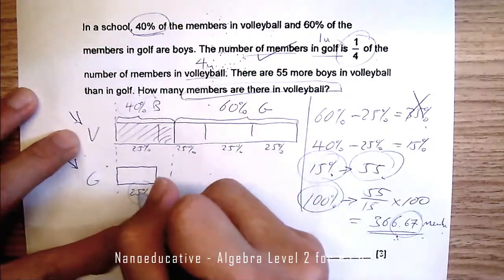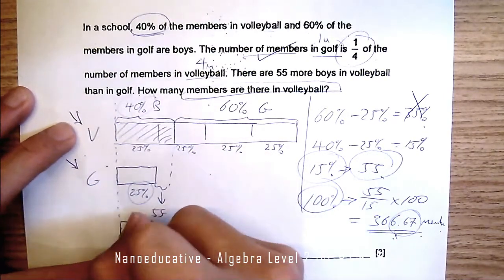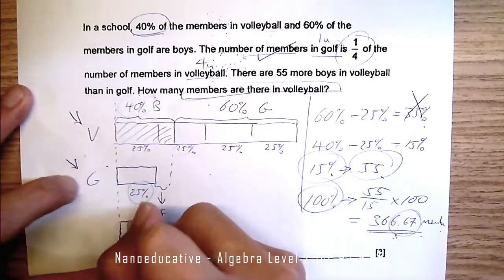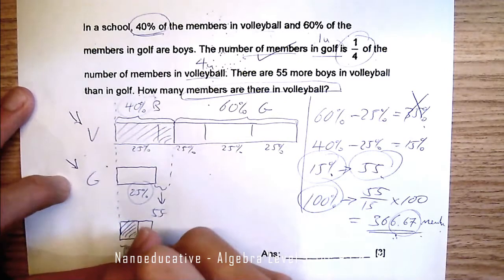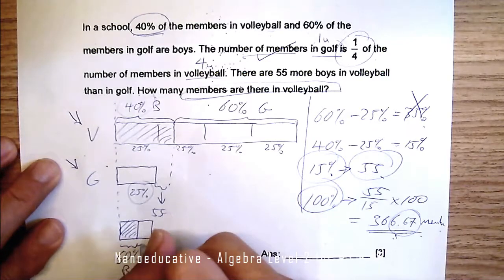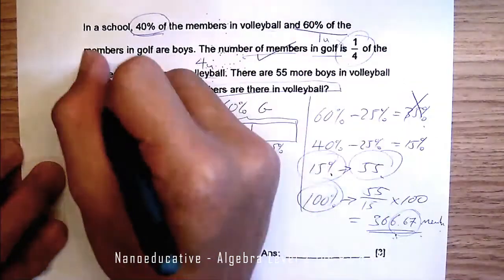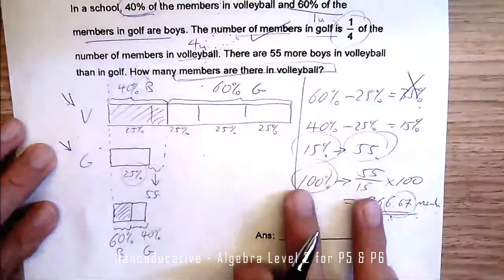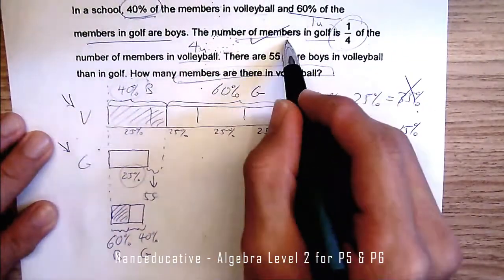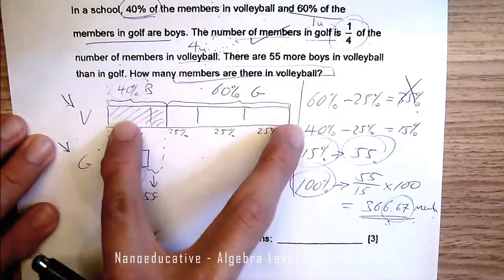So out of this 25%, if I have to extract this out, 60% are boys, which means that 40% here are girls. Okay, I totally missed that out. Now, then they said the number of members in golf is 1/4 of the members in volleyball. So this is correct. So this is still 25%, this 100% correct.